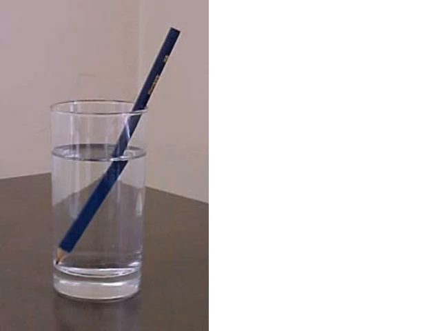Here is another simpler demonstration of refraction. In this case, light is going from air into water, and notice this pencil appears to be disconnected because refraction bends the rays, so what we see is different from what is really there.